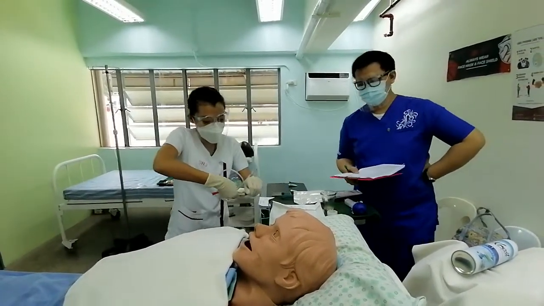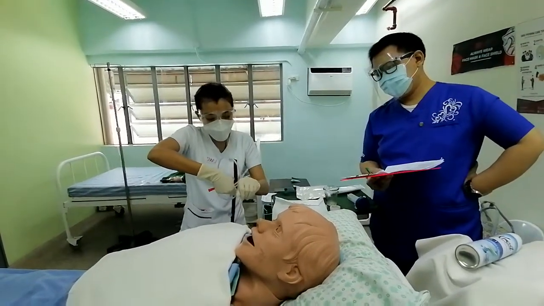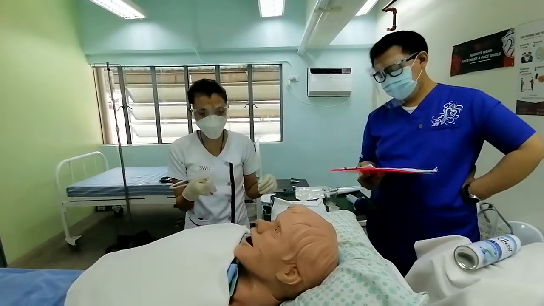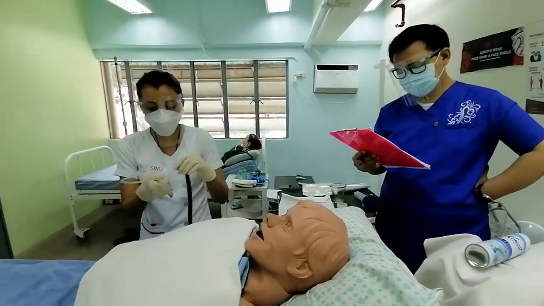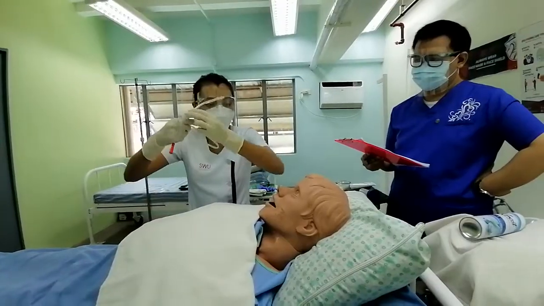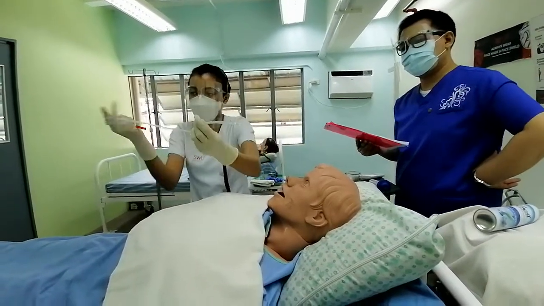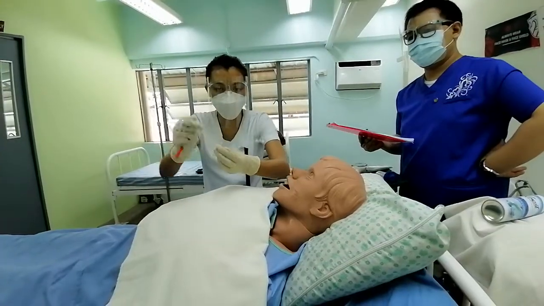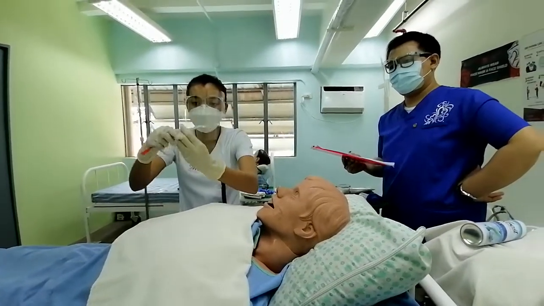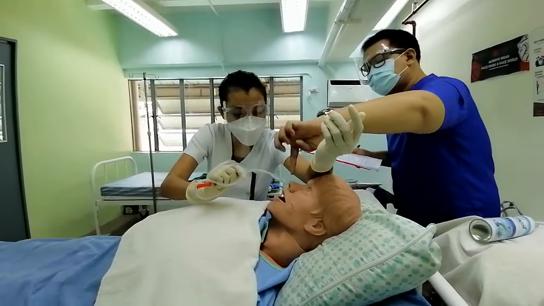And then encourage the patient to flex the head forward in order to access the nasopharynx. Sir, may you flex your head forward, and then gently insert the tube.